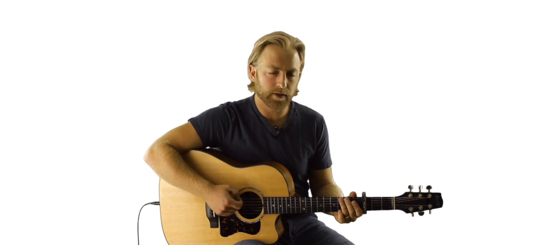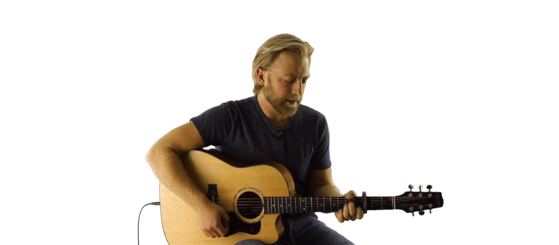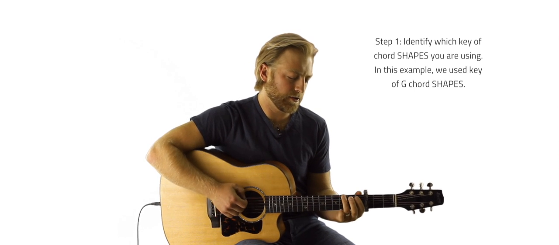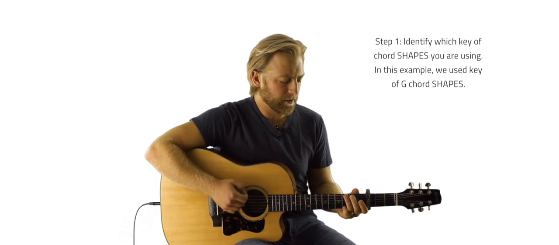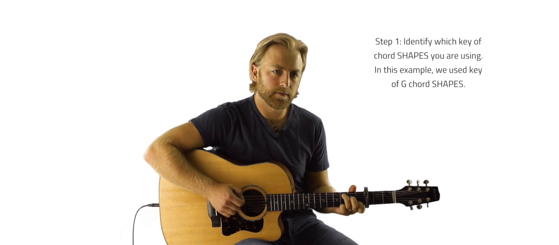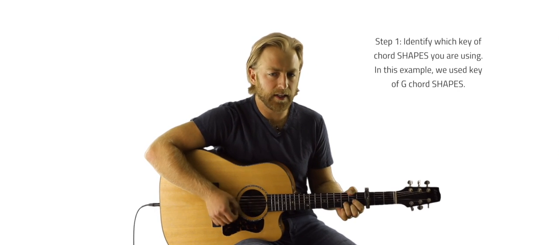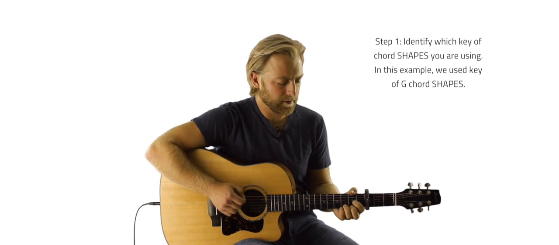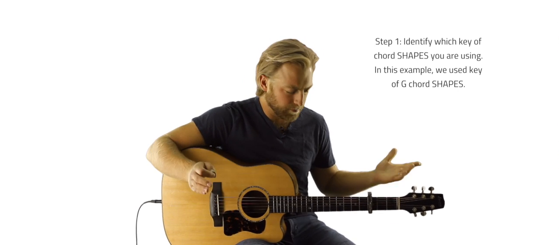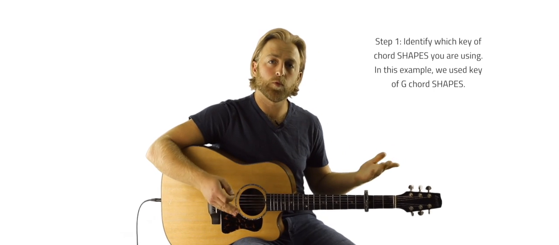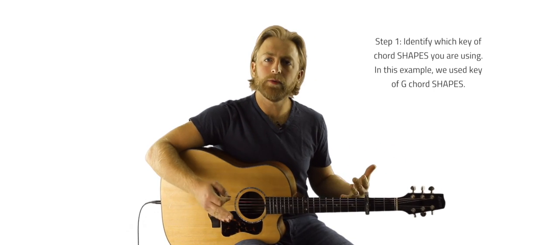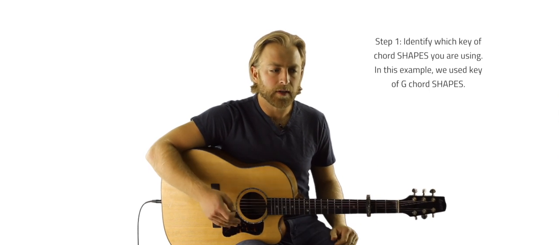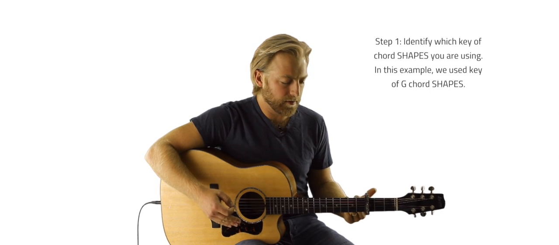So key of G chords: G, A minor, B minor, C, D, E minor, F sharp diminished, and G. So if we're playing G, C, G, D, E minor, A minor, C, D, just made that up in my head, but if that was what the chord progression was, eventually we'd need to be able to recognize that those are all chords that fit within the key of G. So that's going to tell us that the song we're playing is in the key of G.